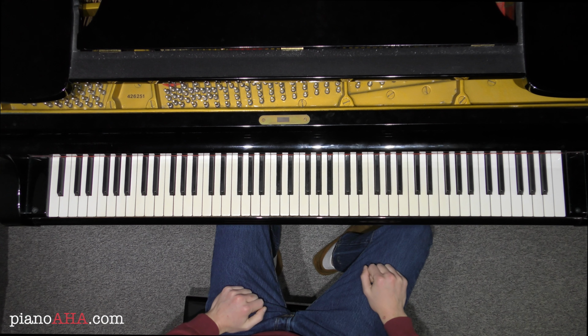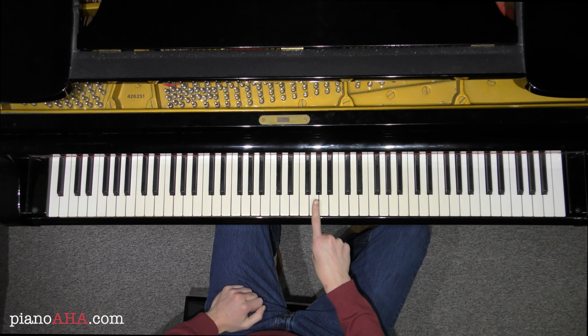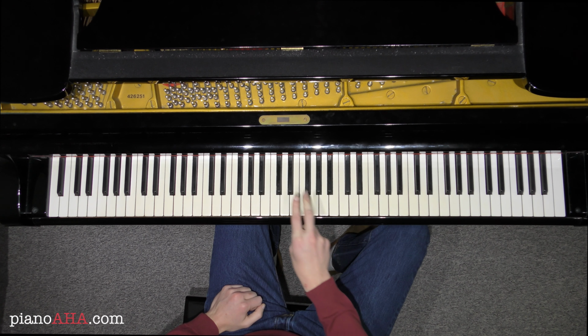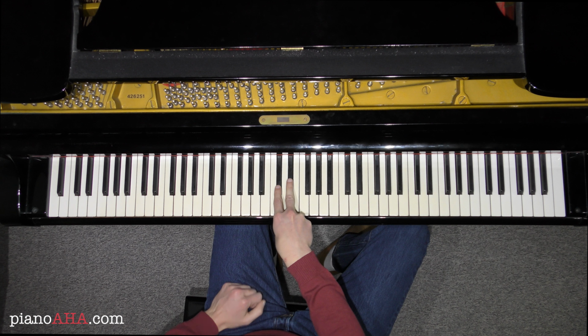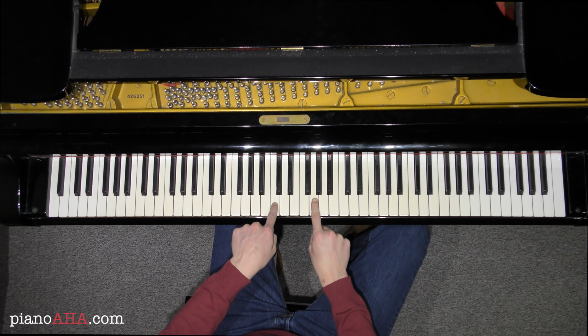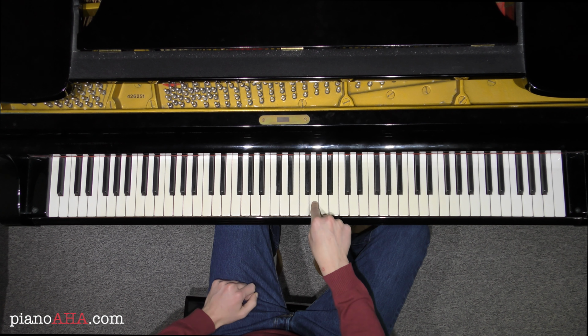So let's return to our example of wanting to name this note. Since we know that to the left of these two black keys is a C, we have C, D, E, F, G. So we know that this is a G. So with that, you know how to name all of the keys, the white keys at least, on the piano.